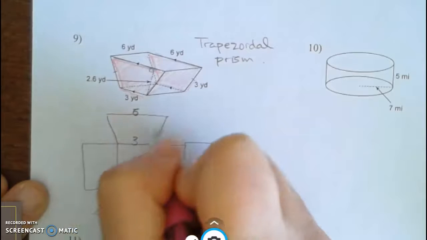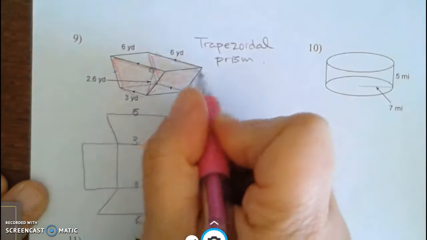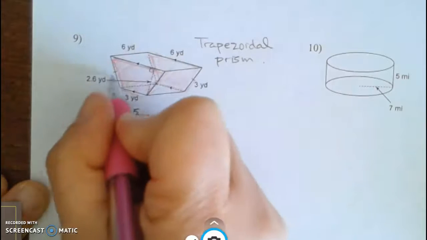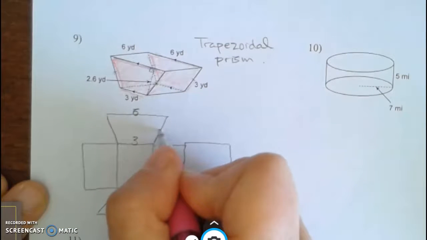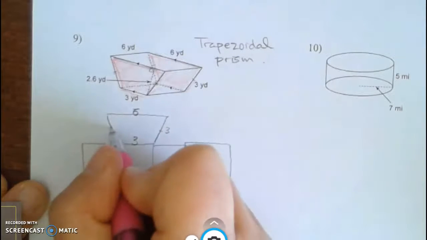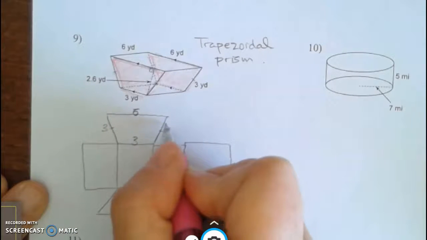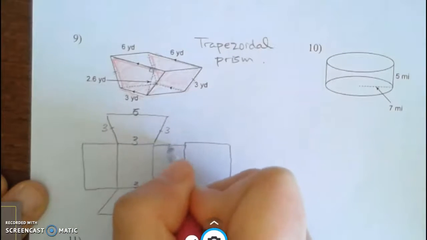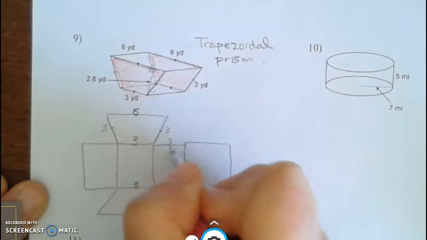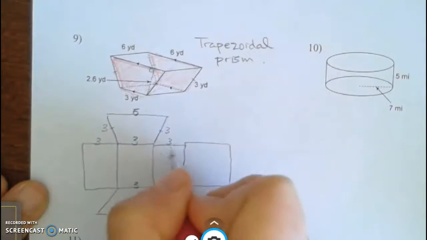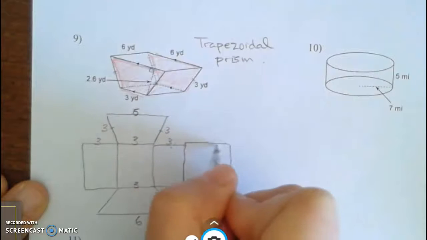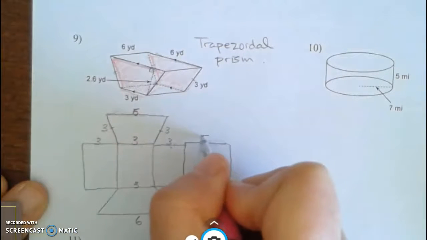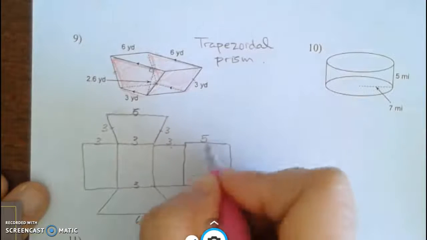What else do we know? We are told that this length is 3 yards. That means this length is also 3 yards. You see the notch here, notch here, notch here, and notch here. That means this is 3 yards, and this is also 3. Now do you see that this side and this side are going to be joining together? So if this is 3 yards, then this is also going to be 3 yards, and this length is going to be wrapping around this edge here. So this is going to be 5 units, or 5 yards.